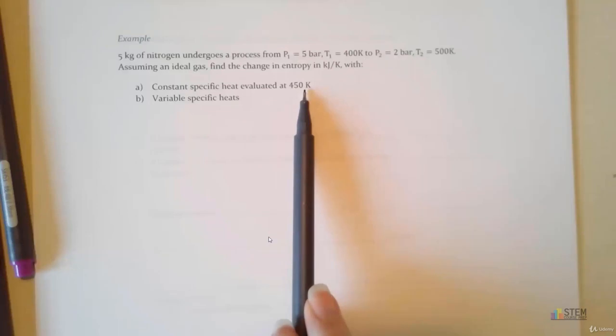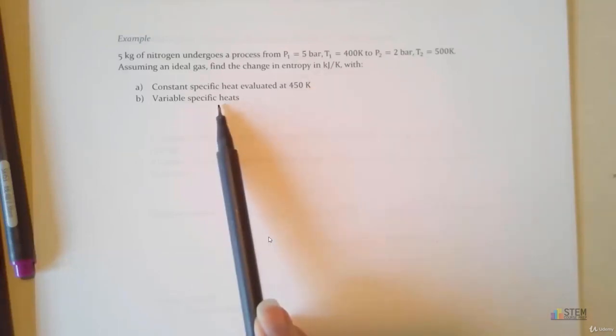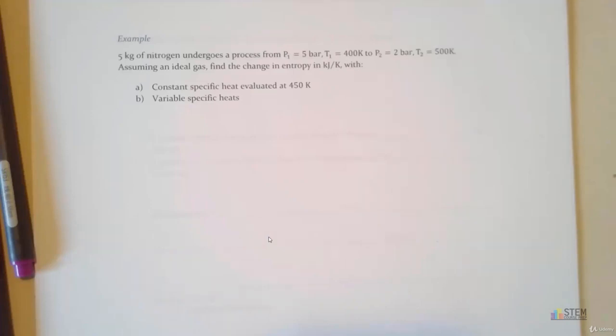That's evaluated at 450 Kelvin. And then we'll use variable specific heat. So this will show you how to use those values in the ideal gas table, which will be a good thing to know how to do.